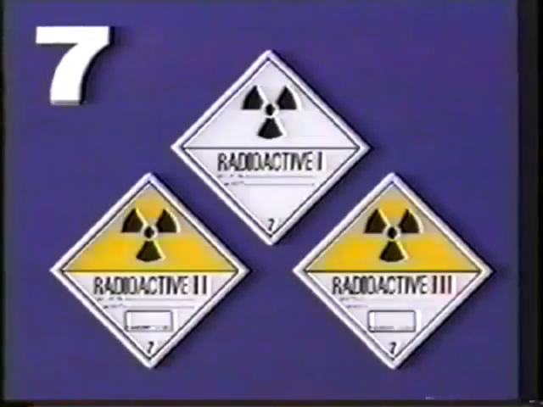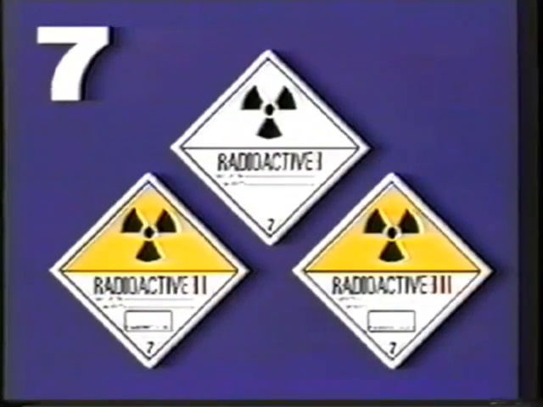Now we come to radioactive substances in Class 7. These substances are used in medicine, industry, and in nuclear engineering to obtain energy.